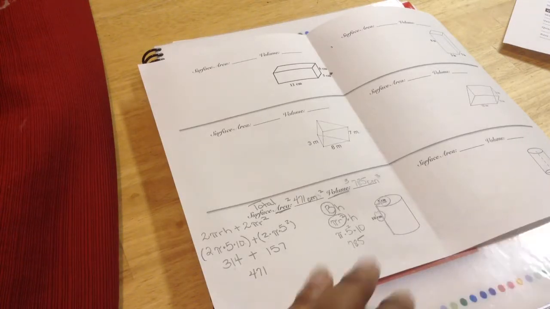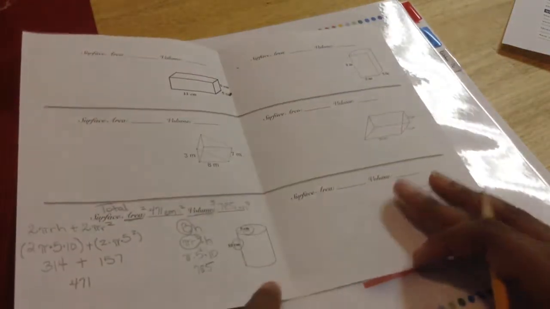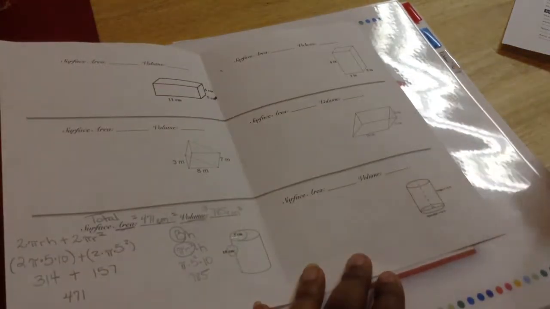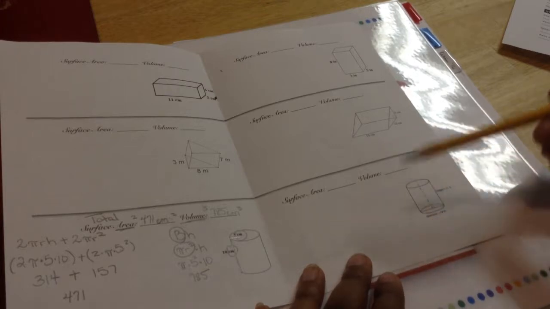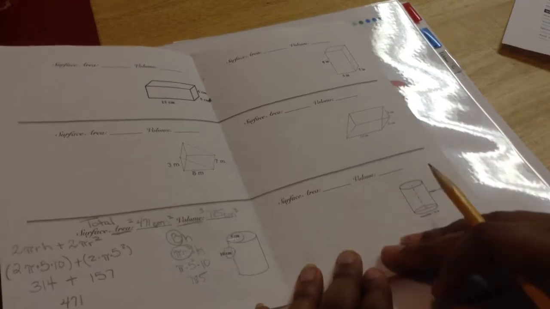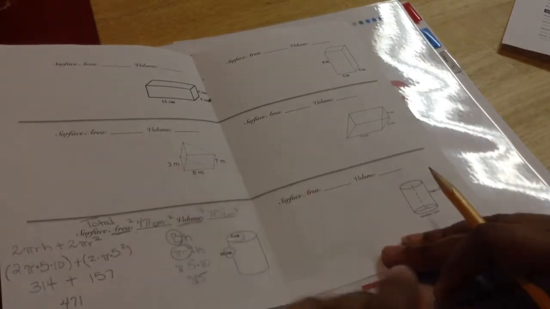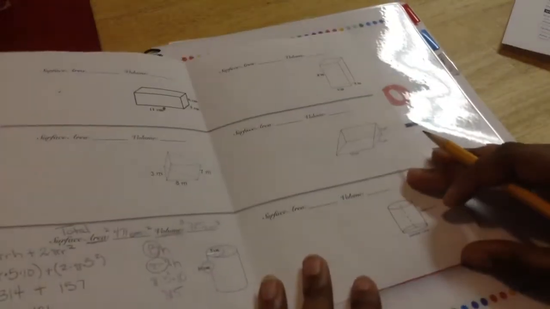Okay? So pay attention. We're going to do it one more time before you have independent work, before you work on it by yourself. You can always keep your foldable. You're going to keep your foldable. Then you're going to work on it by yourself. Okay? All right. Here's another one.